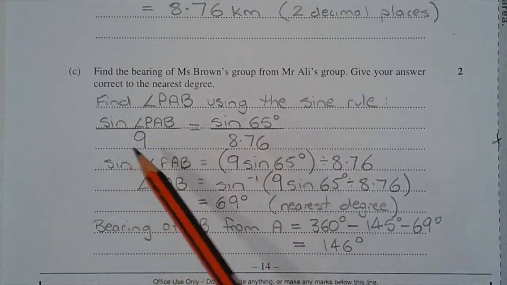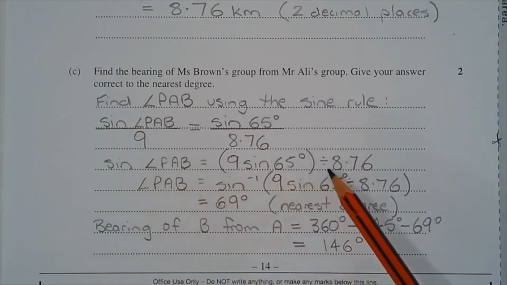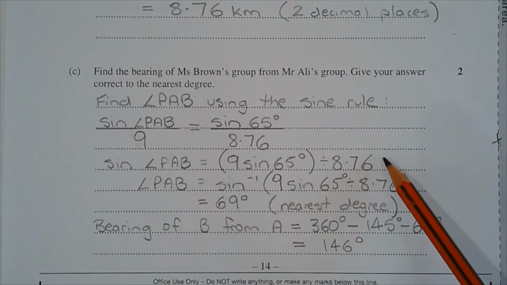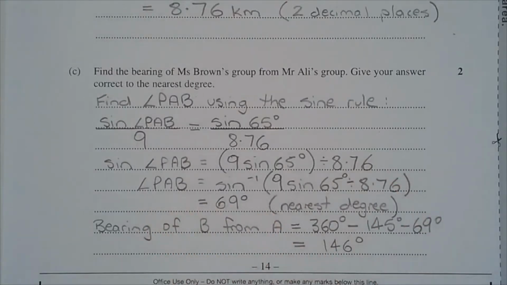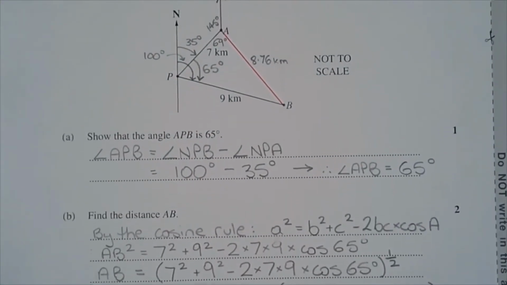So multiplying both sides by 9, we have sine of angle PAB is equal to 9 sine 65 degrees divided by 8.76. And taking the inverse sine of both sides, so shift sine on the calculator, angle PAB is equal to the inverse sine of 9 sine 65 degrees divided by 8.76, and that equals 69 degrees to the nearest degree. So the bearing of B from A is equal to 360 degrees minus 145 degrees minus 69 degrees, which equals 146 degrees. We'll have a quick look at the diagram just to see how those sides and angles are placed.